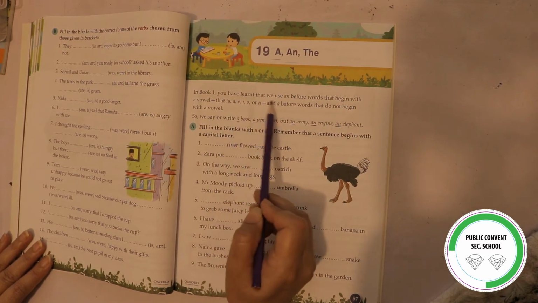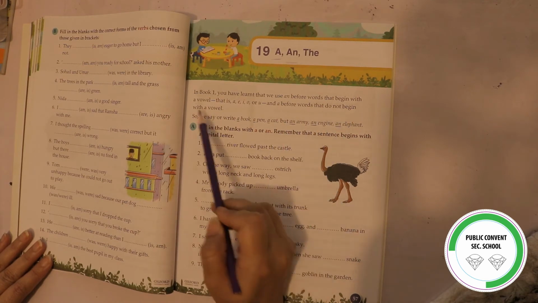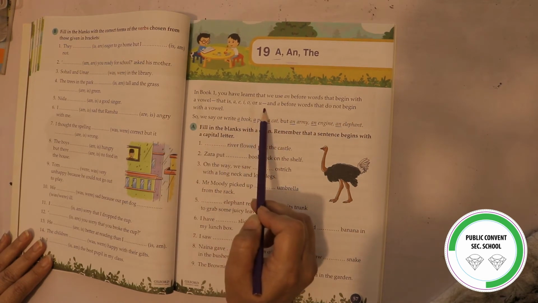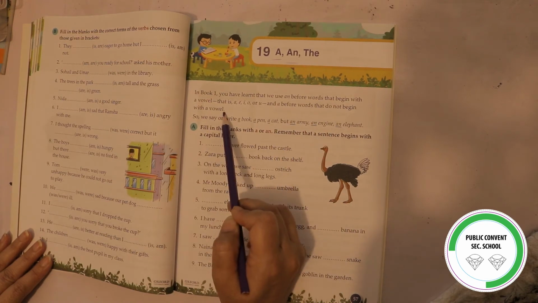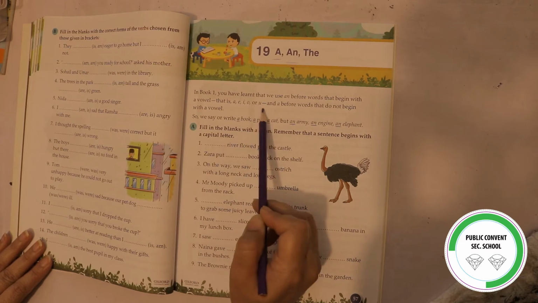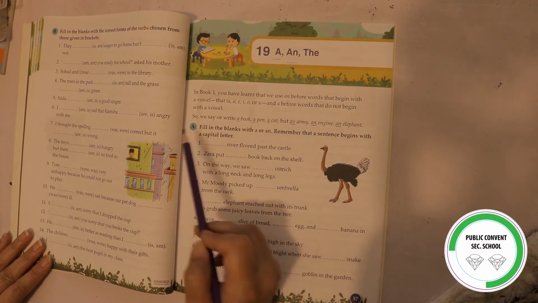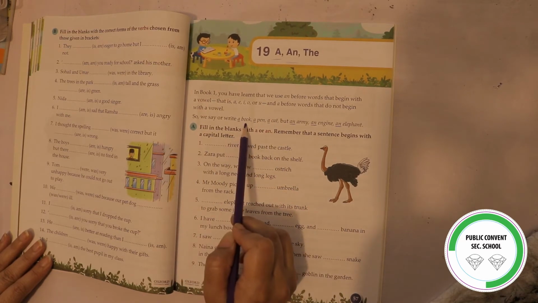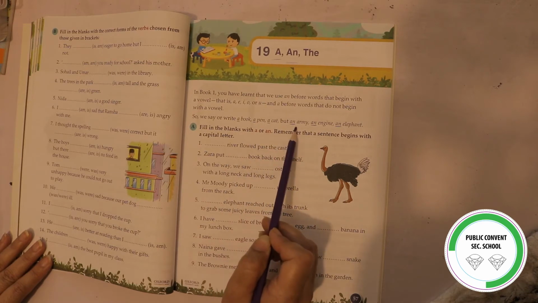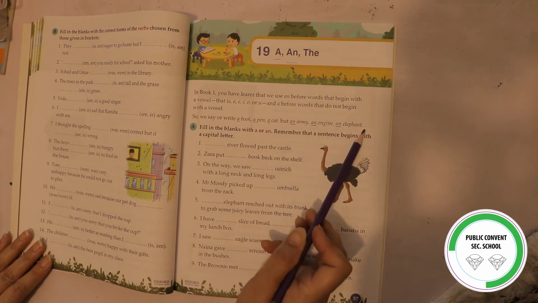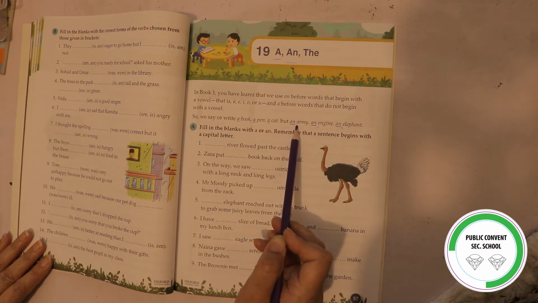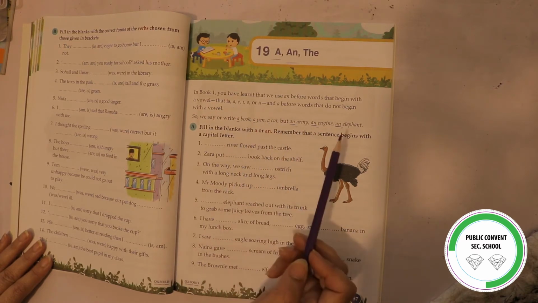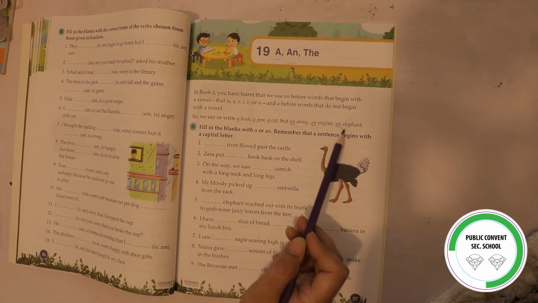You have learned that we use an before words that begin with a vowel, that is A, E, I, O, U, and a before words that do not begin with a vowel. So we say or write a book, a pen, a cat, but an army, an engine, an elephant, because they start with A and E.